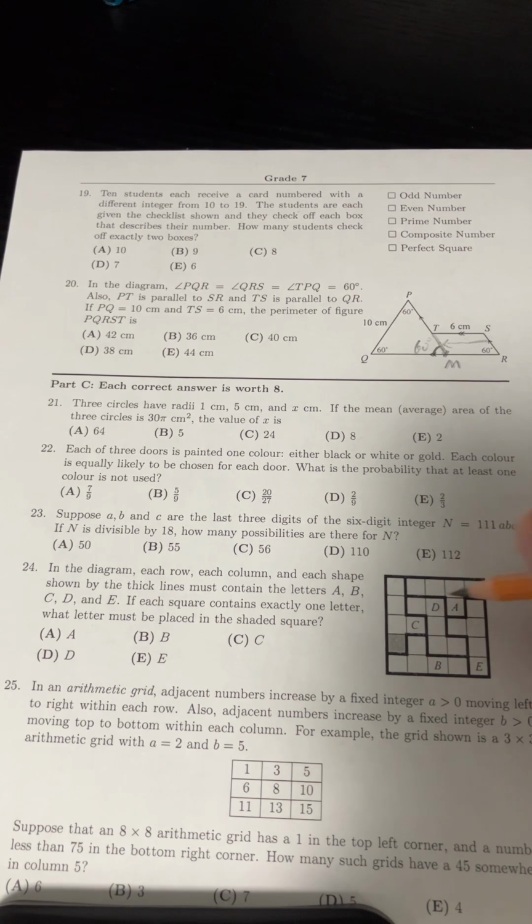And each bounded box is either a T shape or a Z shape. It's also five boxes, so again it should be A, B, C, D, E once for each.